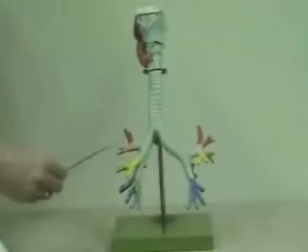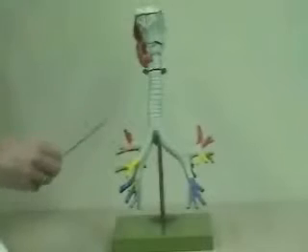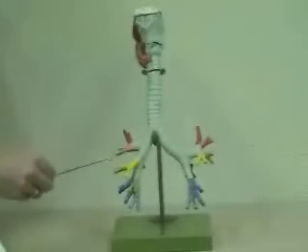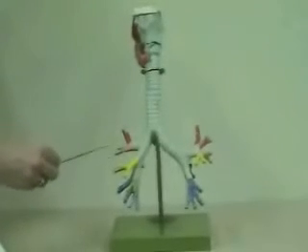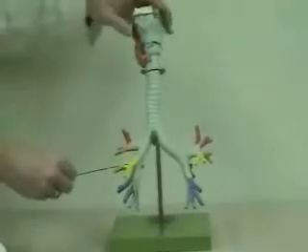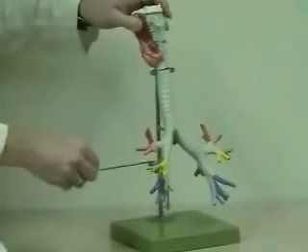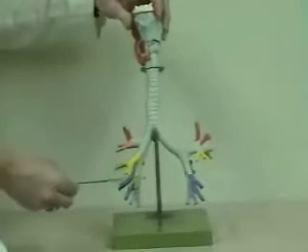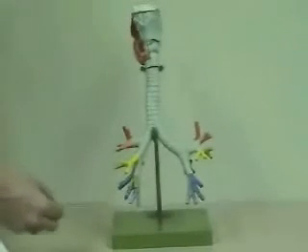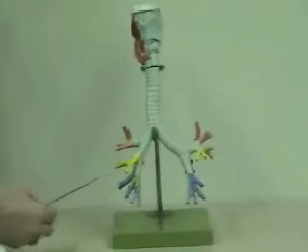So to recap quickly, right lung, 3 lobes. The superior lobe has 3 segmental bronchi. The middle lobe has 3 segmental bronchi, and the inferior lobe has 4 segmental bronchi for a total of 10.